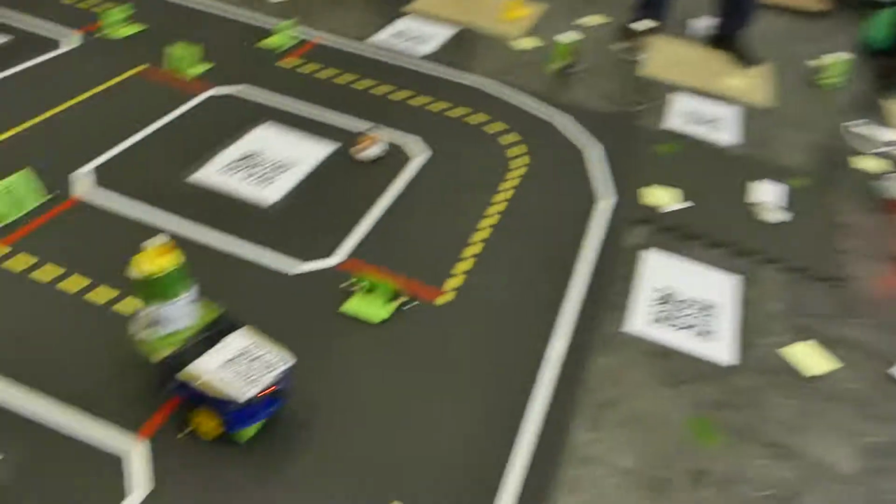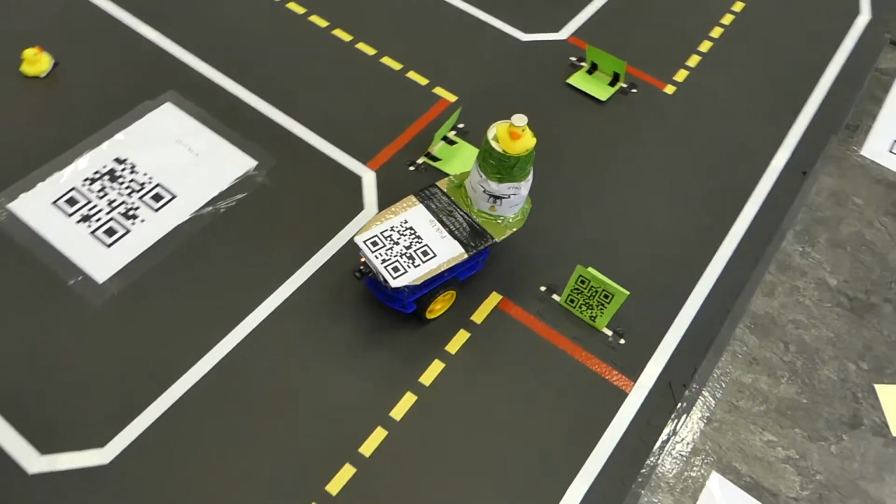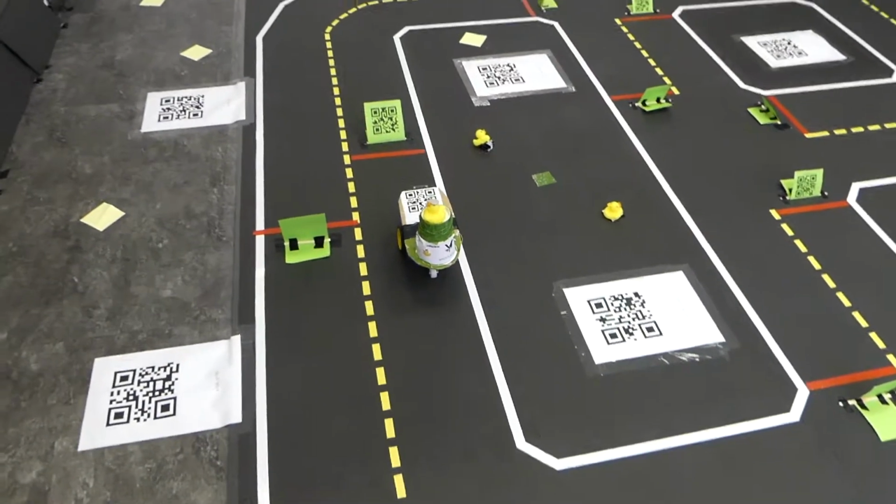So your intersection cache is. It now recognizes that it is on the intersection. Now it comes to an airport.